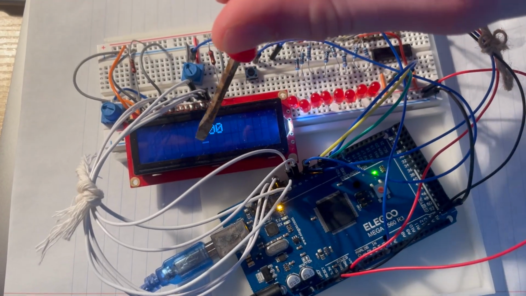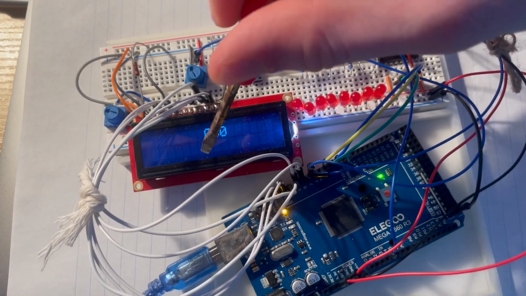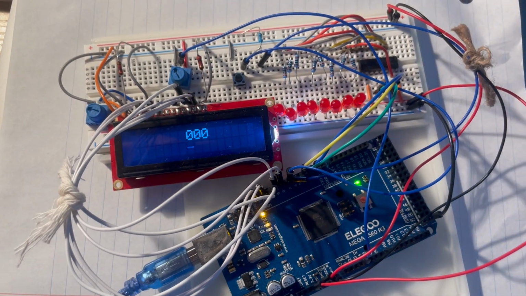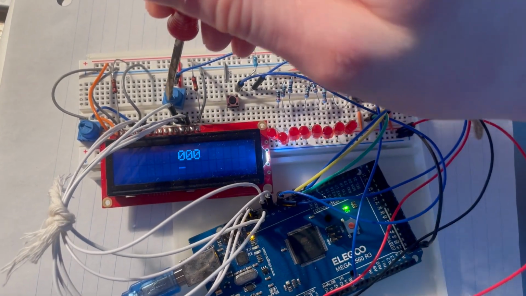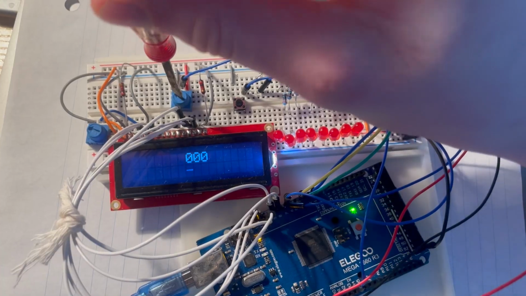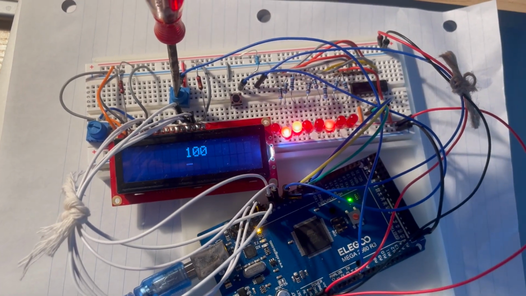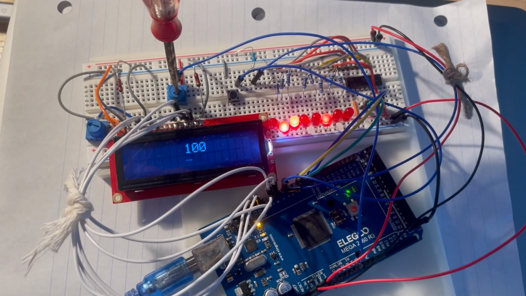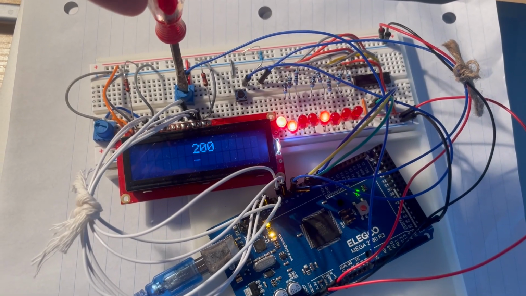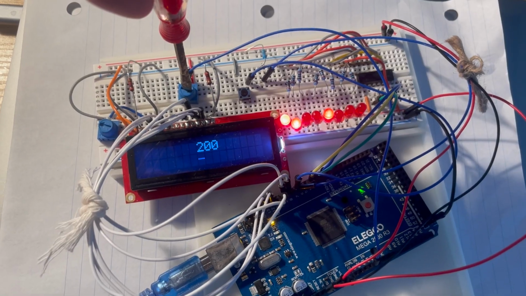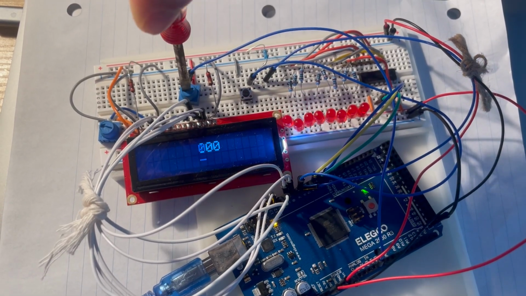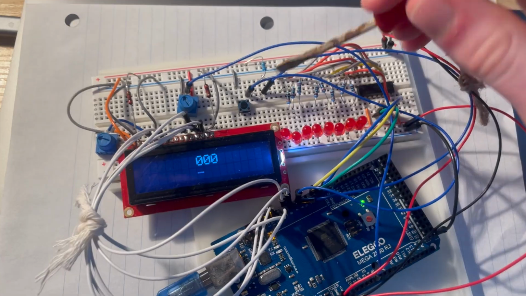So right now, this little line here is under the hundreds place, so that's how I know that the potentiometer will be controlling the hundreds digit. And as you can see, as I turn this potentiometer, it changes to 1, and 100 is shown on the LEDs. And then 2 and 200 is shown in binary on the LEDs. And I'll bring this back down to 0 to demonstrate this.